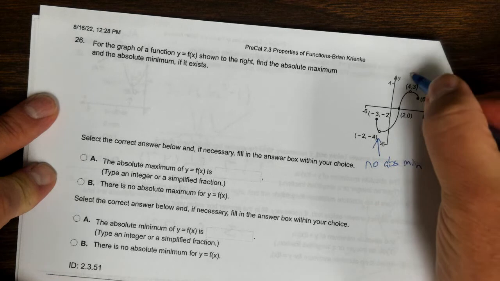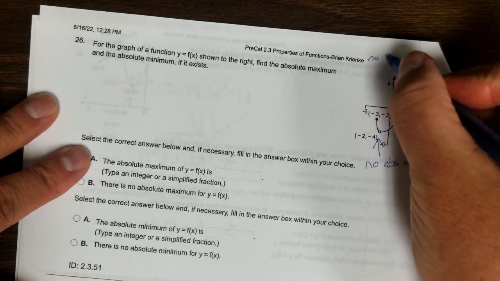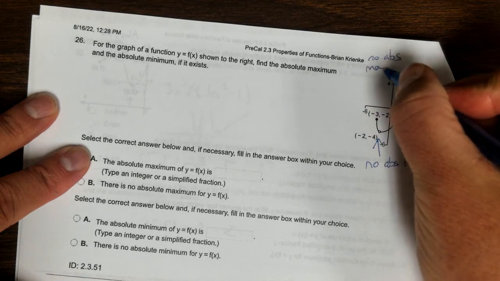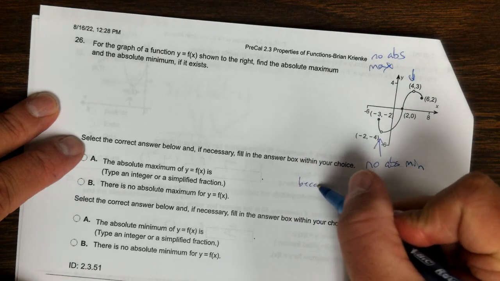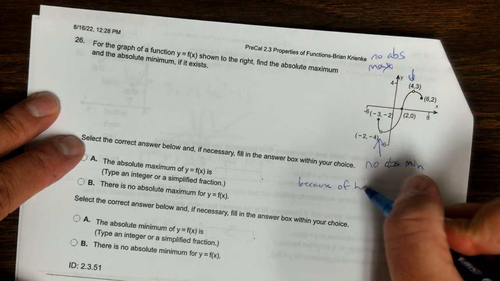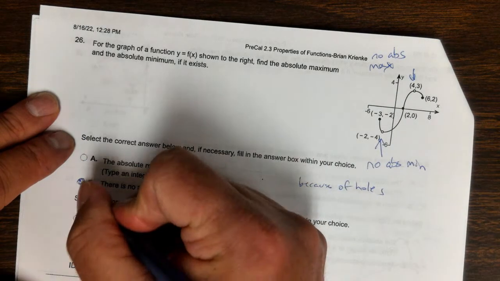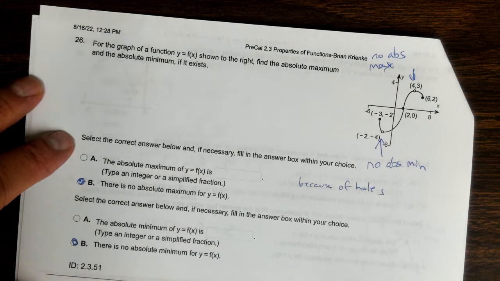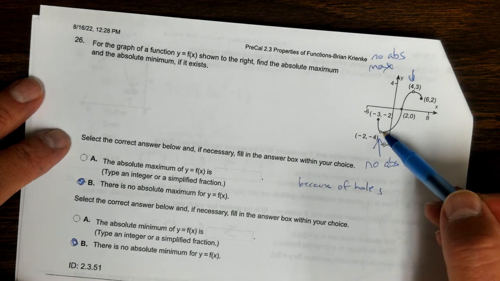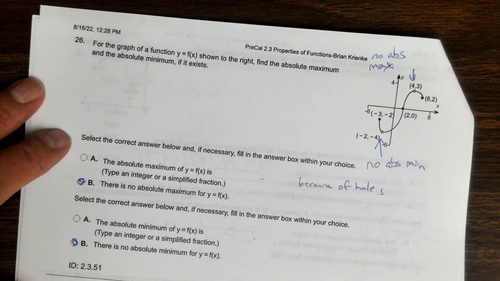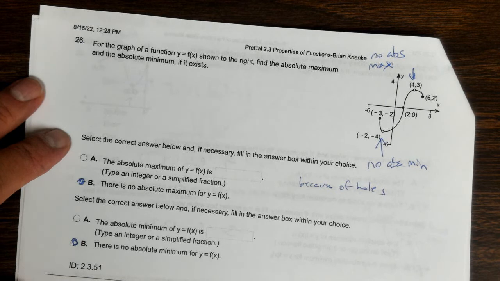And in the same way, that looks like no absolute maximum because of the holes. So none for both of those. It would have been right there, but you can't say it because it's a circle instead of a dot or a line.